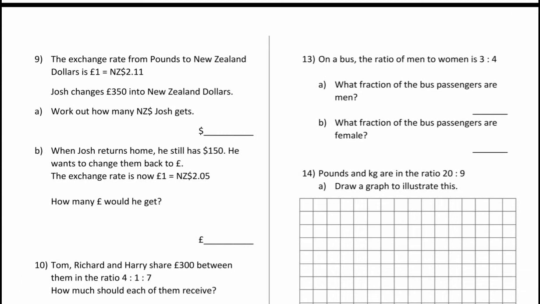Okay, so number 9, the exchange rate from pounds to New Zealand dollars is £1 to $2.11. And when I get an exchange rate, I like to make a little key for how I get between the amounts. And it's always nice and easy when one of the numbers is 1, because to turn 1 into 2.11, we just times it by 2.11. And to move back to pounds, we would divide by 2.11.